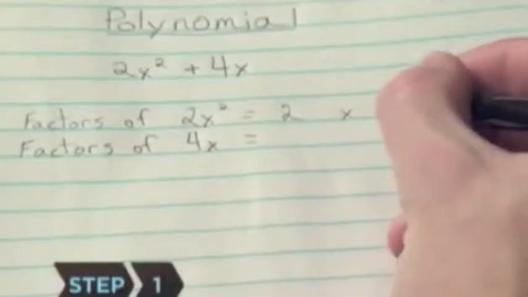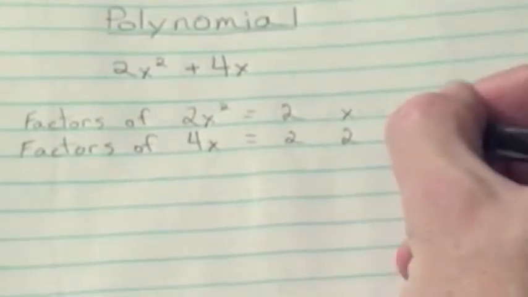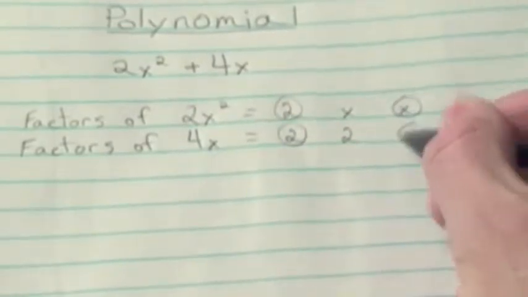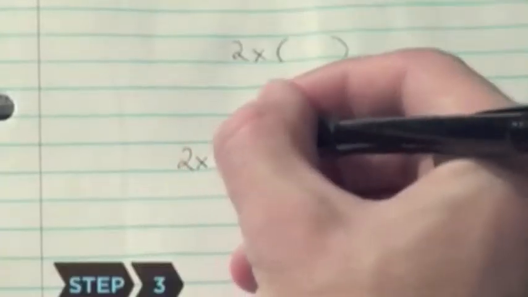Step 1. Look at the expression and find the greatest common factor for each term. For the expression 2x squared plus 4x, both terms contain factors of 2 and factors of x. Step 2. Remove the largest common factors shared by each term, 2 and x, and place them outside a set of empty parentheses.